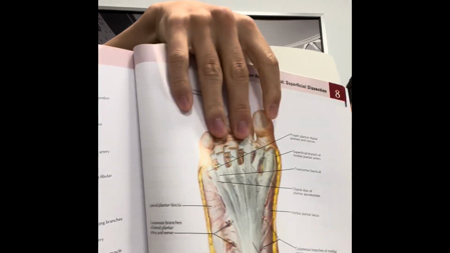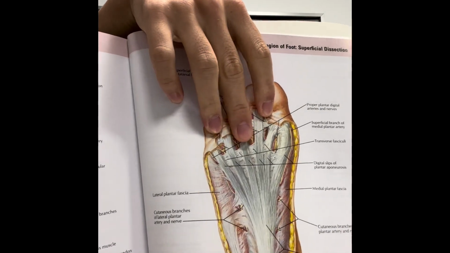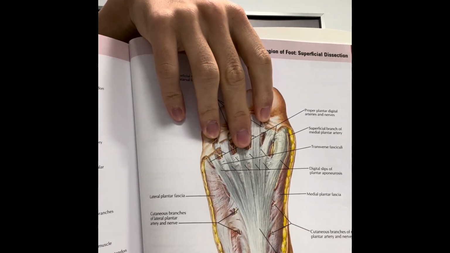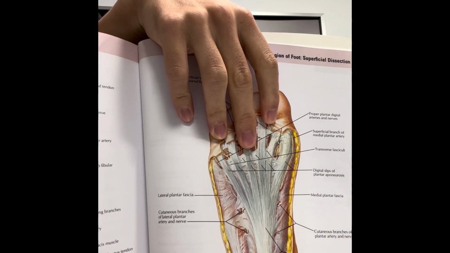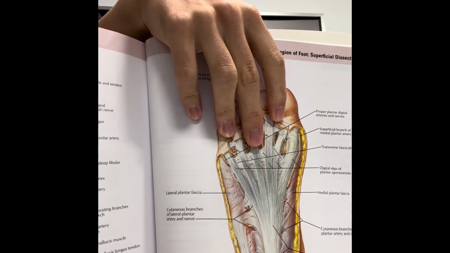So I'm going to talk about plantar fasciitis today. The plantar fascia is a very thick, strong, and wide structure covering our entire foot. It looks like this, and the middle part looks white. This is called the plantar aponeurosis, which is also part of the plantar fascia.